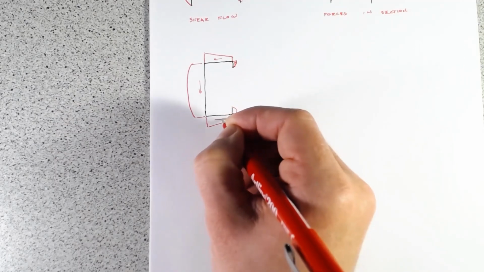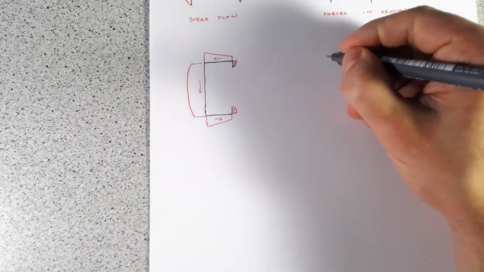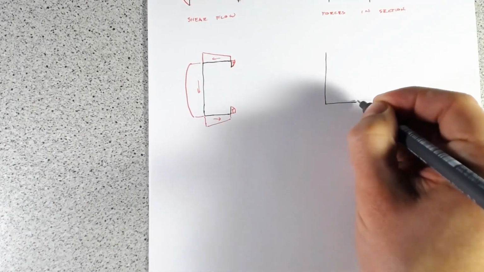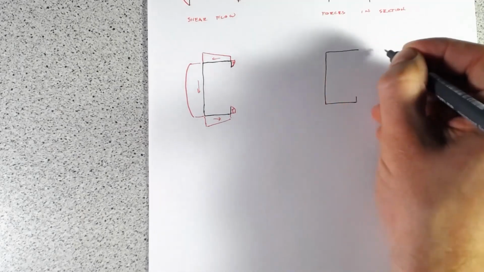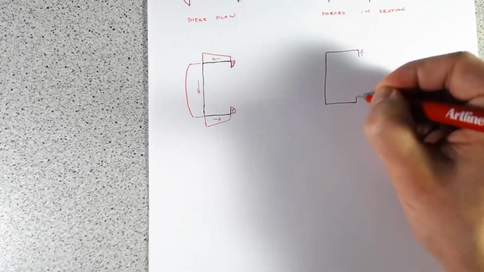So if we look at those forces, I'm just going to draw them the same way as in the diagram here, just for simplicity.